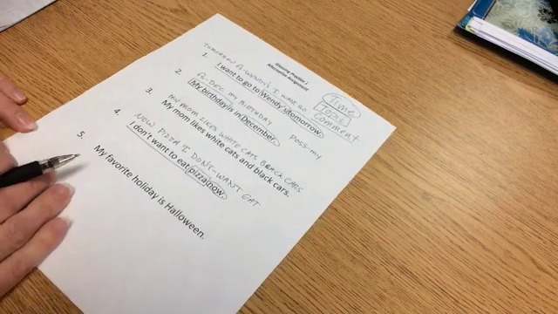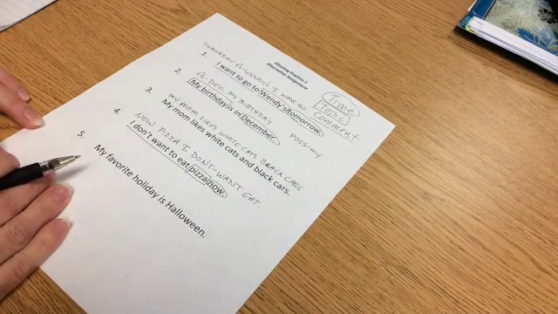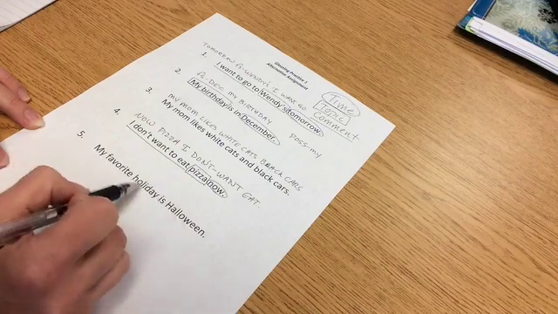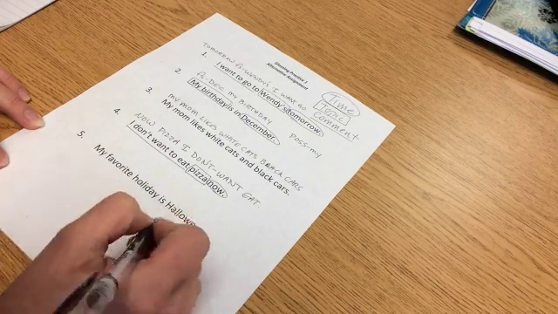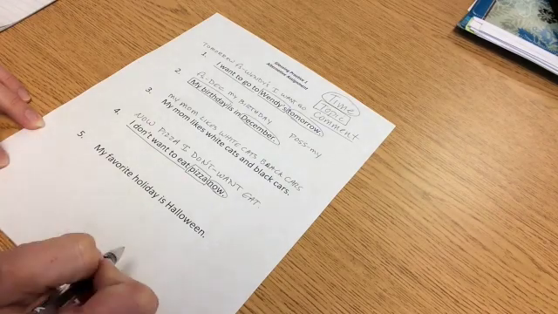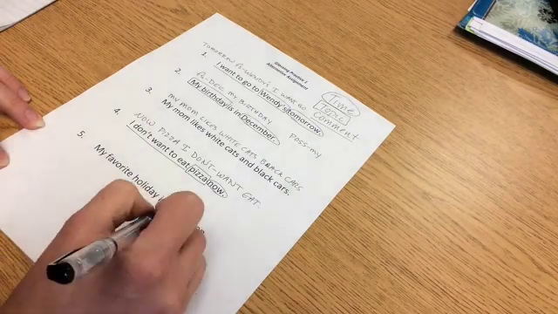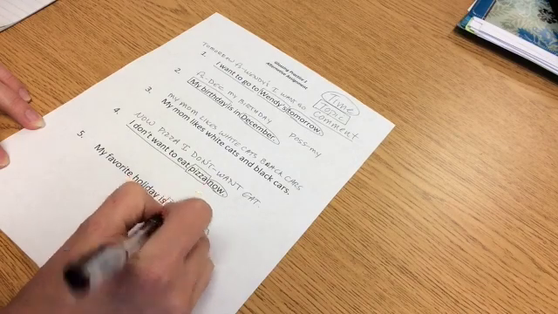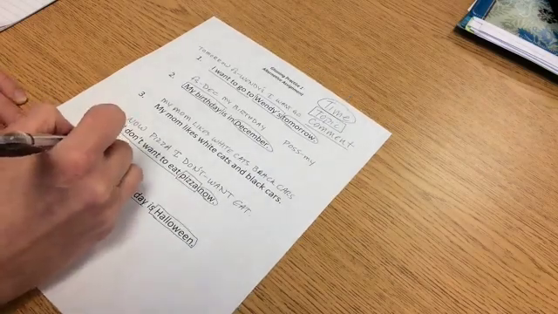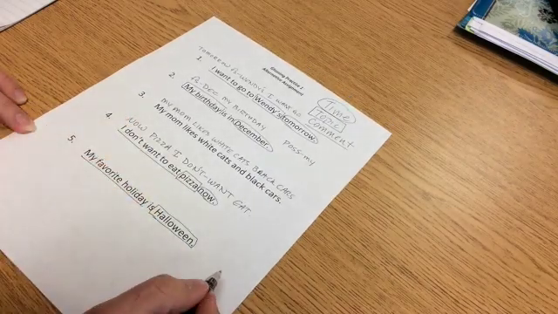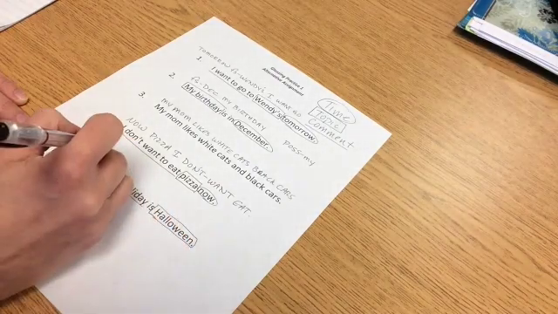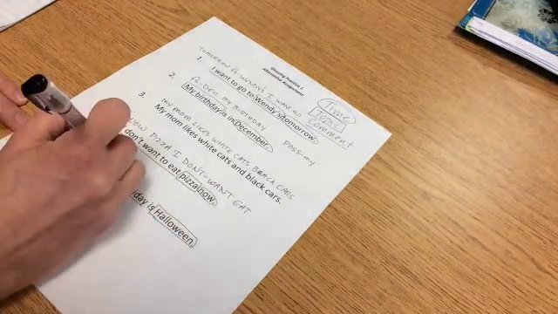And the last one, my favorite holiday is Halloween. Now, there's two ways you can look at it. Maybe Halloween's the time. Because we're talking about holidays, that's probably the topic. If it was last Halloween we went trick-or-treating, then it would definitely be the time. But here, it's probably our topic. And then the comment is my favorite holiday. This one doesn't have a time. So you'll always have a topic. You might not have a time, you might not have a comment, but you will always have a topic.